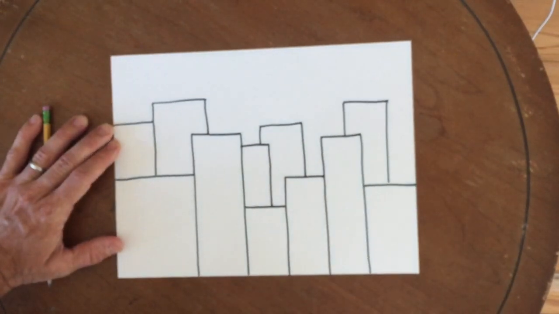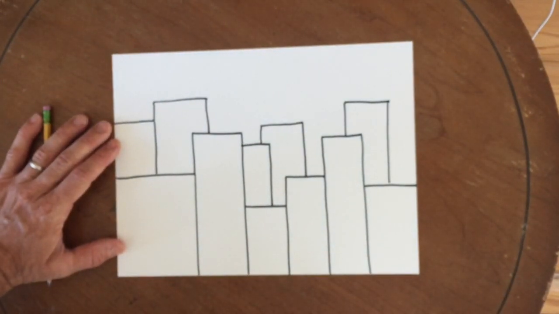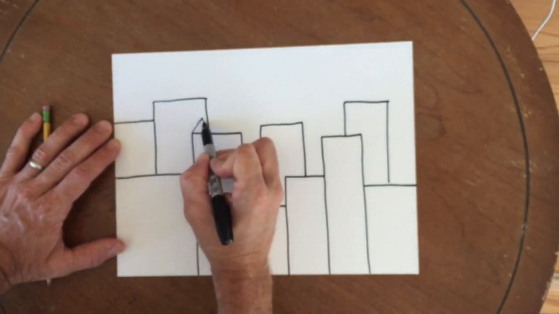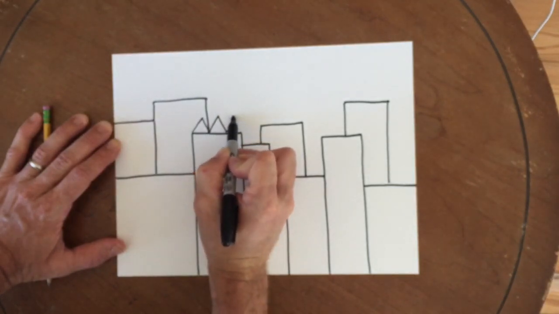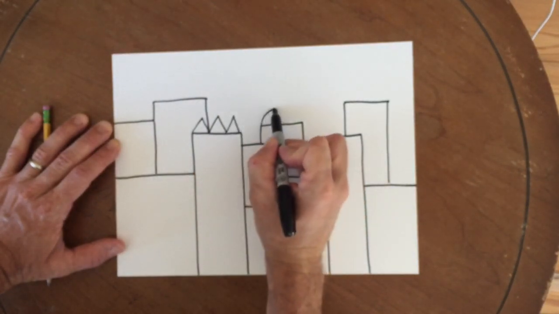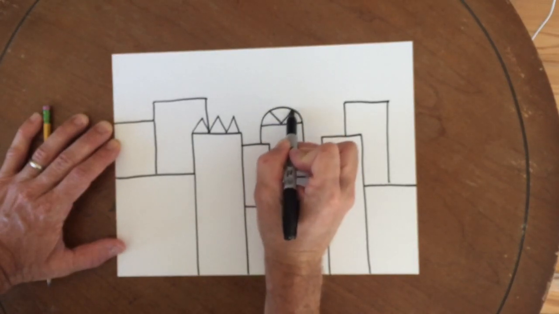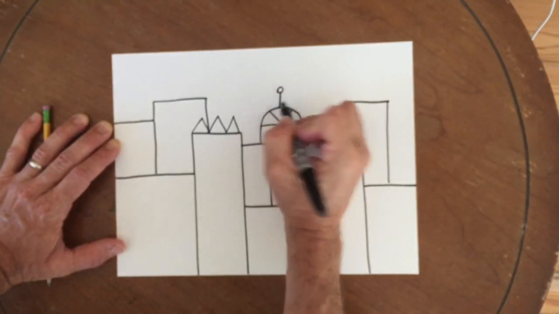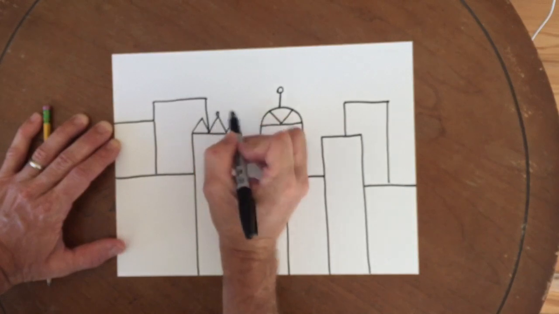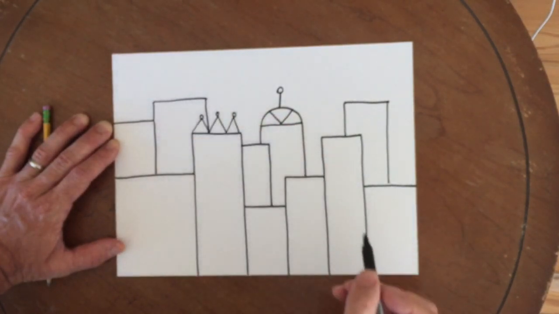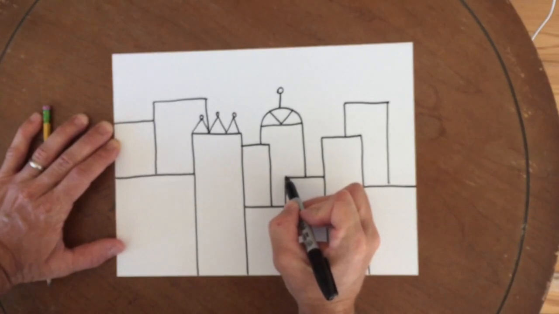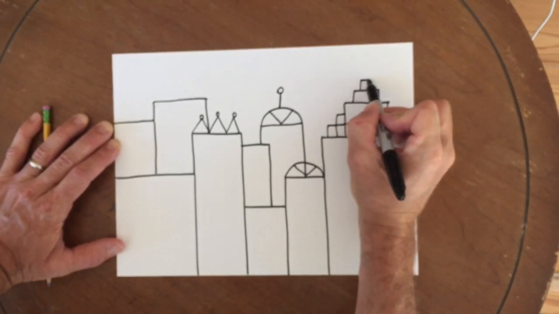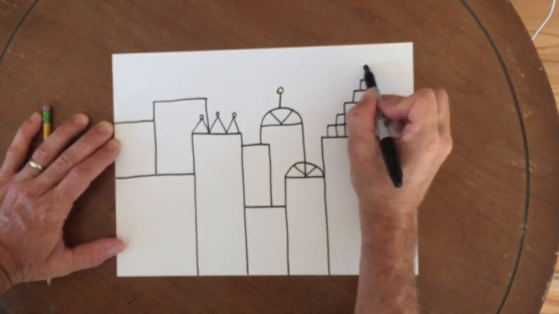There you go. Now once I get all the buildings in place, I'm going to add tops to the buildings and make each building unique. Maybe some triangles on the top, maybe a dome or a half circle on top of some. You could make little antennas and lightning rods and details such as the circles. You just go through and add unique details to each building.